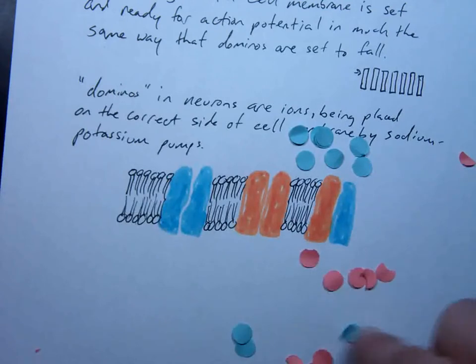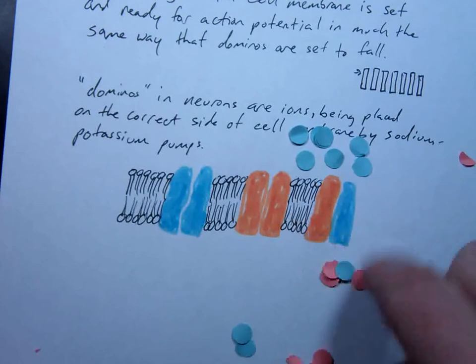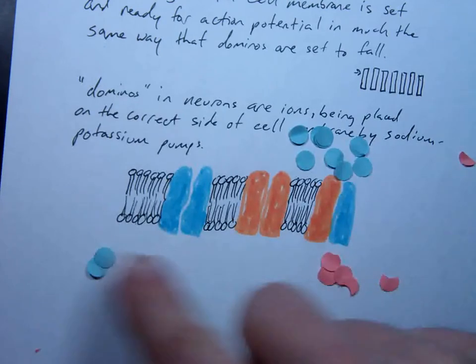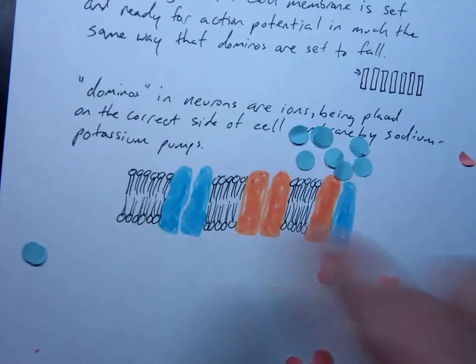If we need to save just a few of these back, that's okay. Tuck a few of these sodiums over to the side here. They're going to come into play in a little bit.